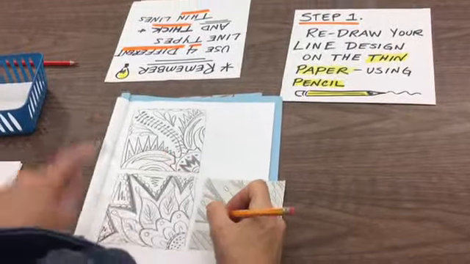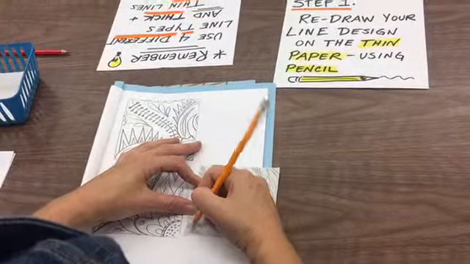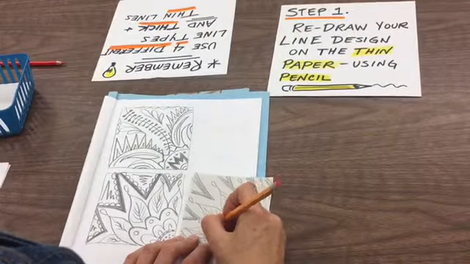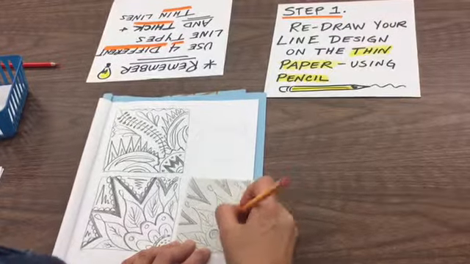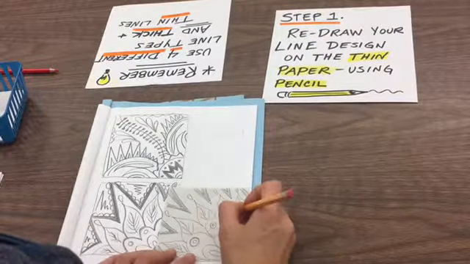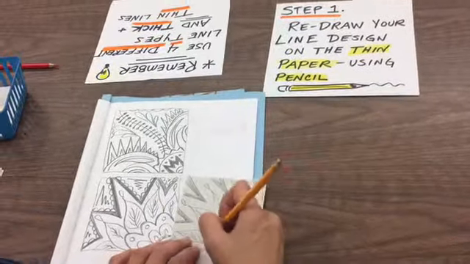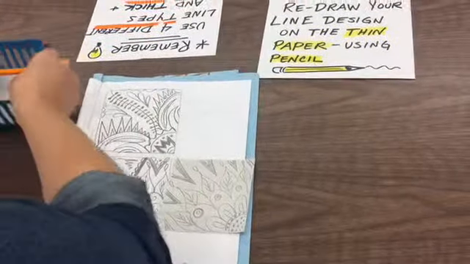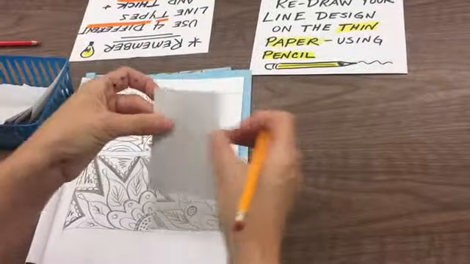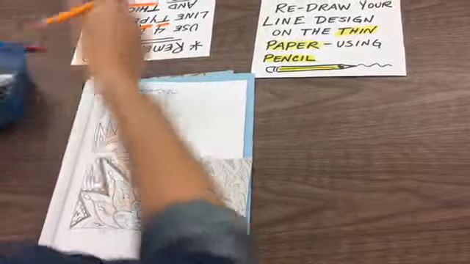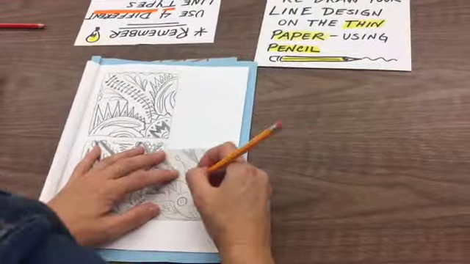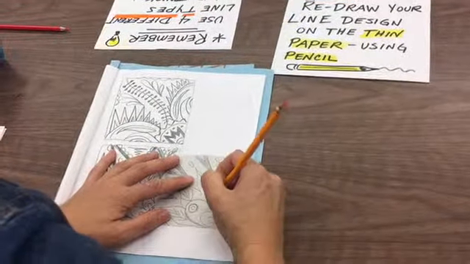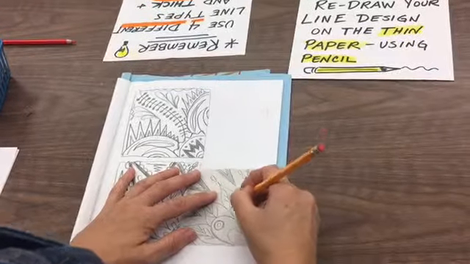And if there's something in this design that you don't like, you can always leave it out or change it or add to it. Like these circles, I think I want to add another circle inside. So I'm just going to do that now, because I want you to consider this thin paper that we're using. It's this paper right here. It's a very thin piece of paper. I want you to consider that your good paper, because whatever design that you do on this paper is what you're going to be using for your final artwork.